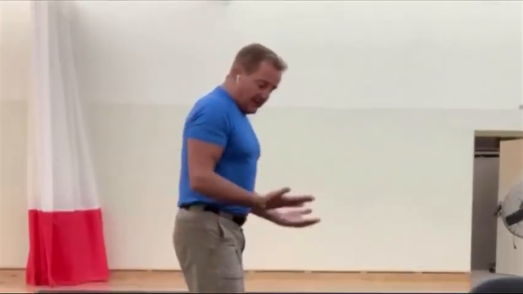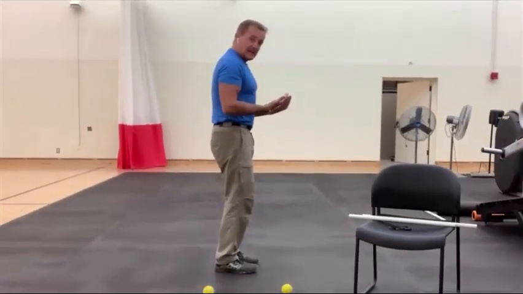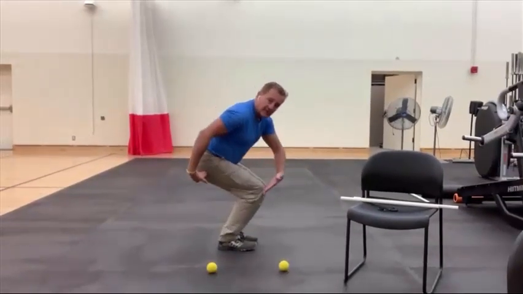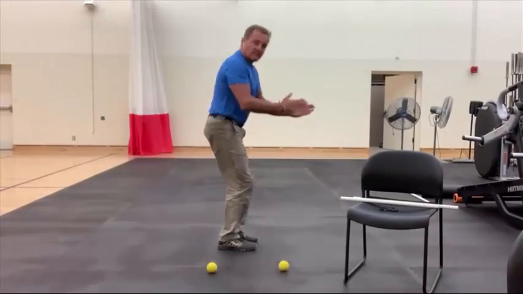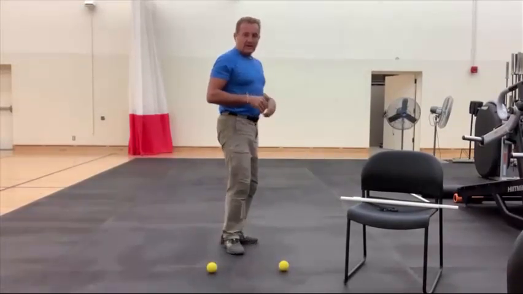When a person has a compensation or a movement limitation, generally what ends up happening is they either borrow from an adjacent segment or they generally move into a different plane. A classic example is on this movement. Understand that a bend and lift pattern is exclusively in the sagittal plane. Everything is moving forward and backwards as we go up and down, right?